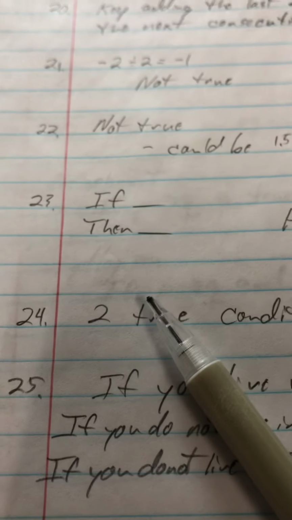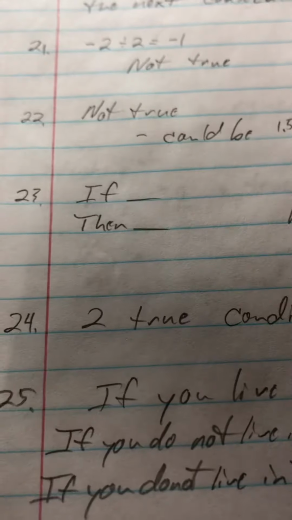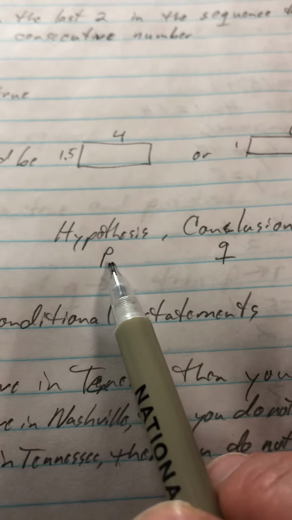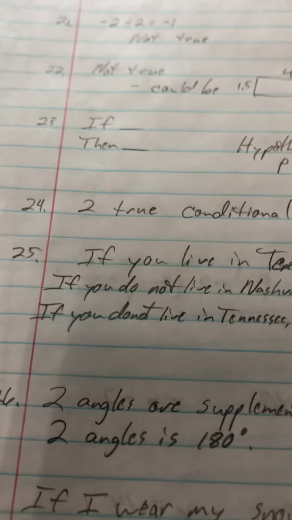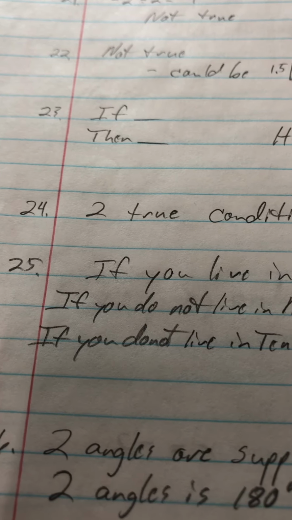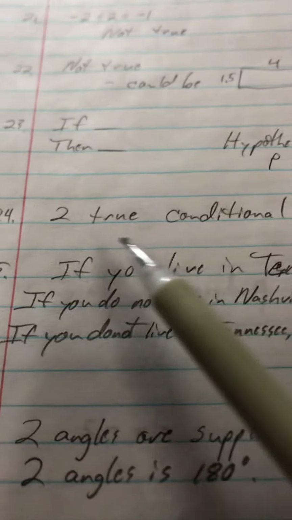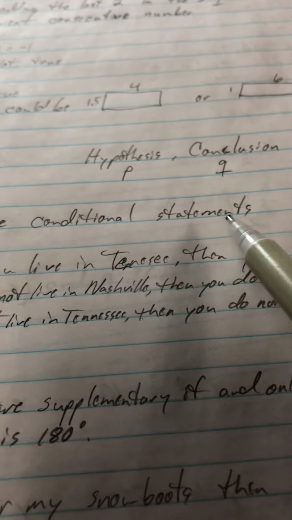For 23, what two things do you need for a conditional statement? You need an if and then, or your hypothesis and conclusion. If this, then the conclusion. P and Q. Mind your P's and Q's. 24. What two things are needed to create a biconditional? So for 24, you need two true conditional statements.